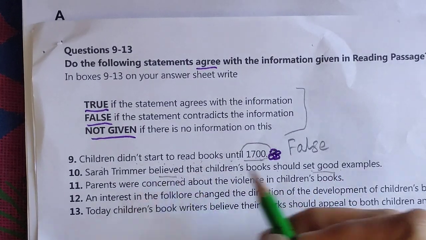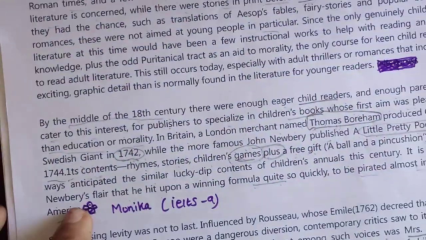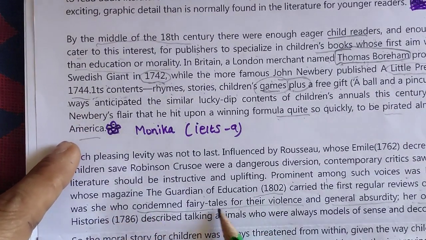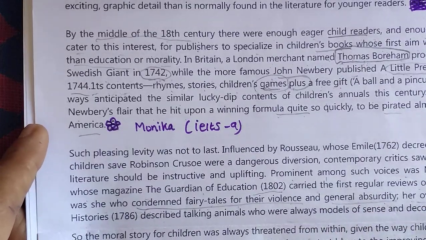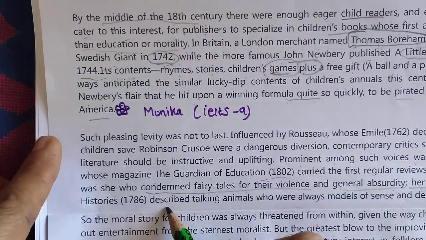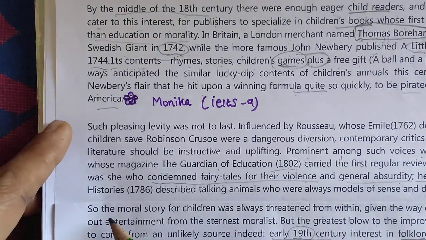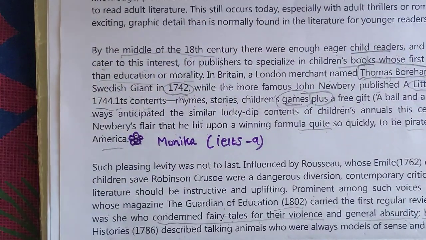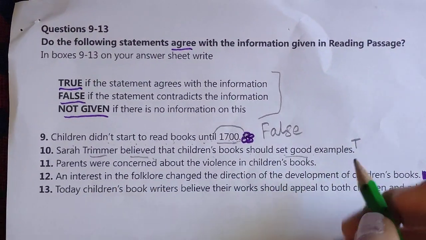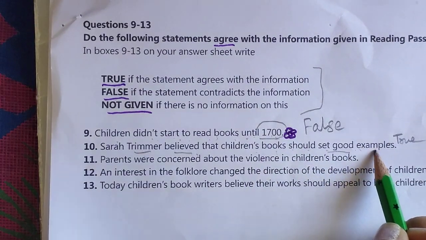Now the tenth statement: Sarah Trimmer believed that children's books should set good examples. We have already read that, so that is true. Mrs. Trimmer condemned fairy tales for their violence, and her own fabulous histories describe talking animals who were always models of sense and decorum. So the moral story for children was always threatened. So this is true.